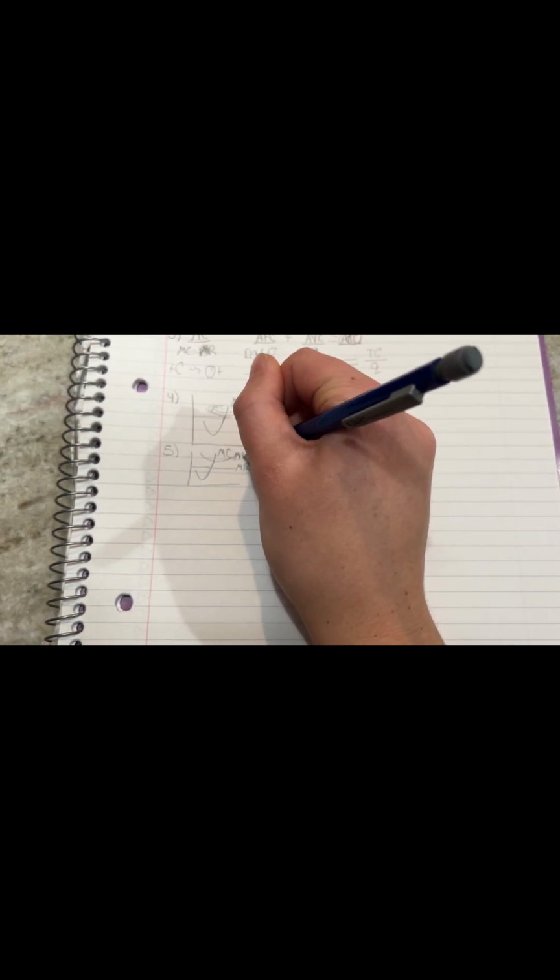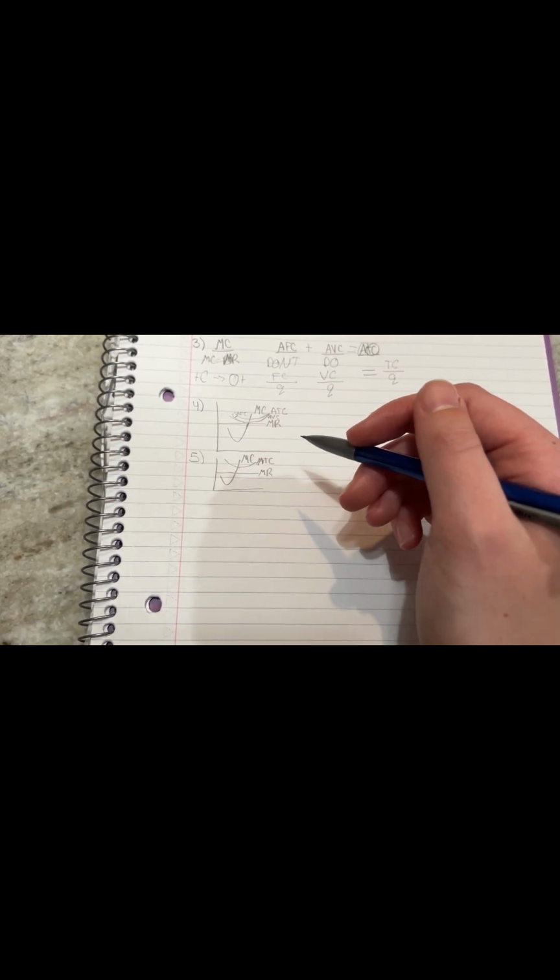So the relationship between MC and ATC is, MC would be here, and we'll just put MR, but ATC, the bottom of ATC will always intersect MC every single time. It can be anywhere on it, but always where ATC is at the bottom, it will connect with MC. So that's the relationship between those two.